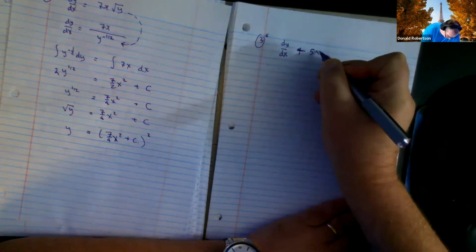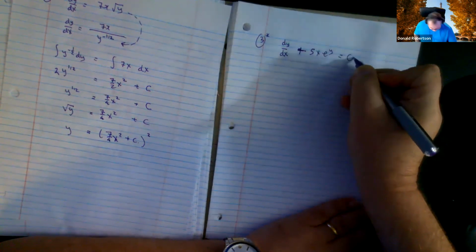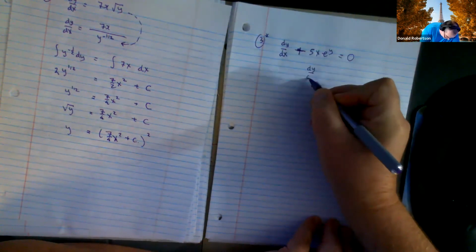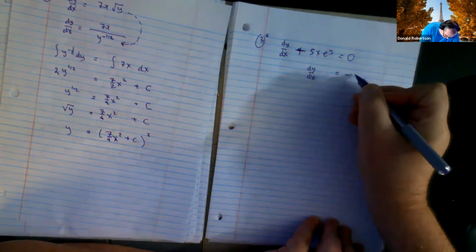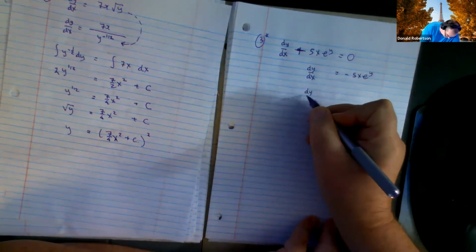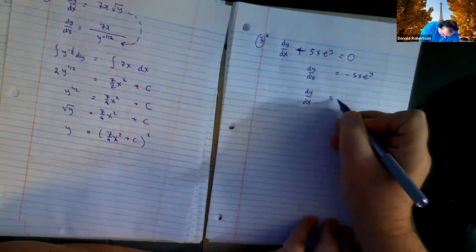Let's see what we can find for the next one. Oh, didn't take me long. Here is our variable separable. Almost screwed up here. Well, that guy does not look the way it's meant to. So the first thing I'm going to do is subtract this term from both sides. And the next thing I'm going to do after that is make it a fraction.